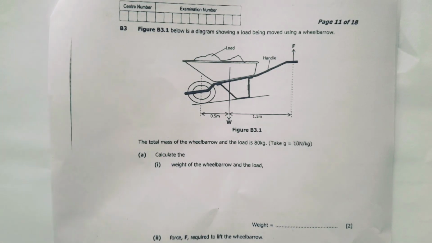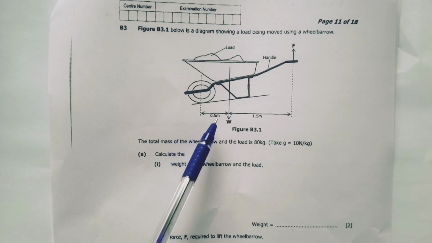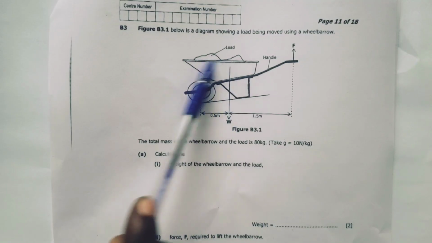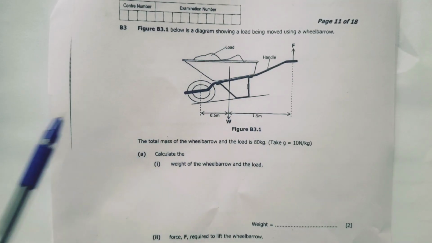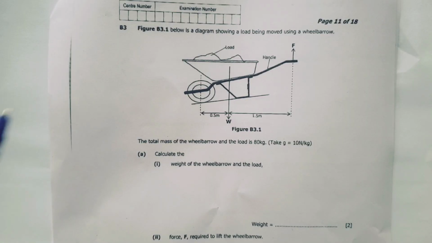So the weight of the wheelbarrow and the load means it is the total weight, because this is the wheelbarrow and this is the load. So the total weight should be the total what? The total load. So for us to find this total load, we need to use the total mass which we've been given.